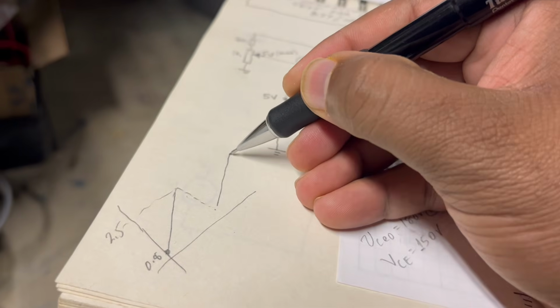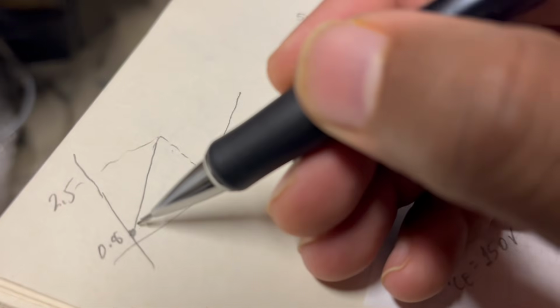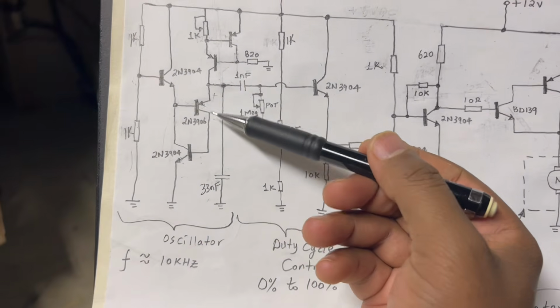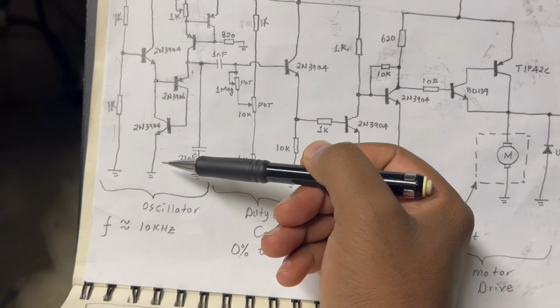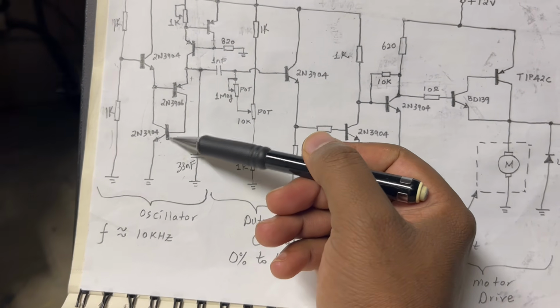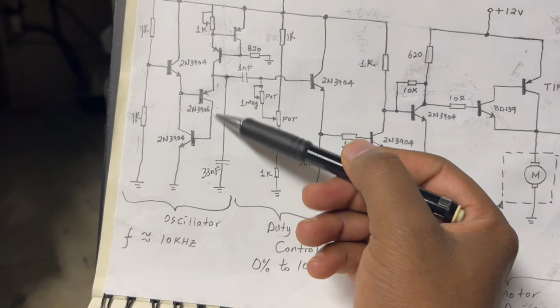And then it kept repeating, right? So now we don't want this DC offset, because the switch can only discharge the capacitor to 0.8 volts. That is the VB of this transistor, the turn on voltage, plus the saturation voltage of this transistor.